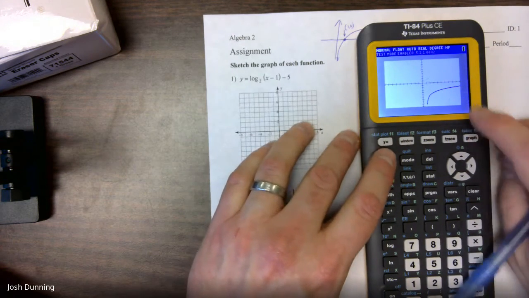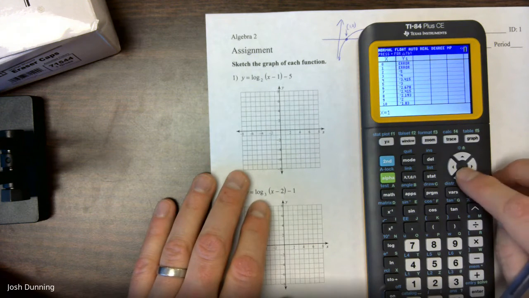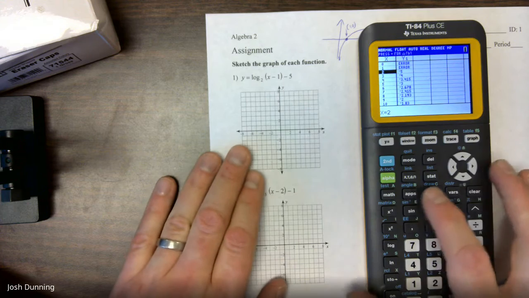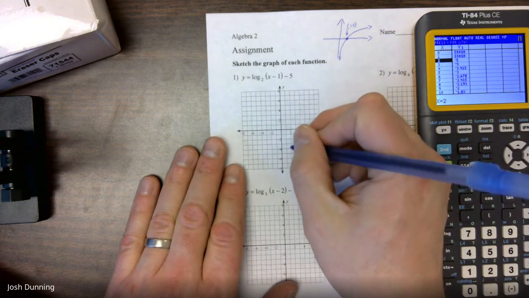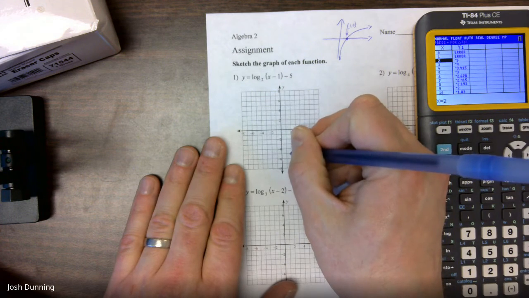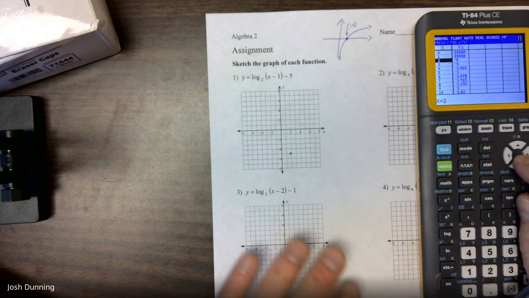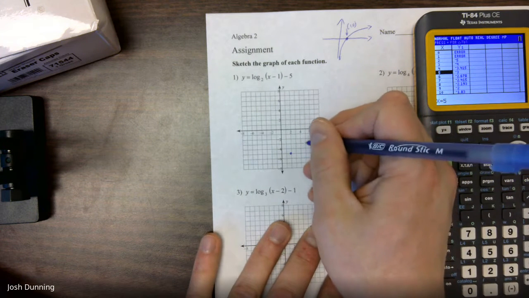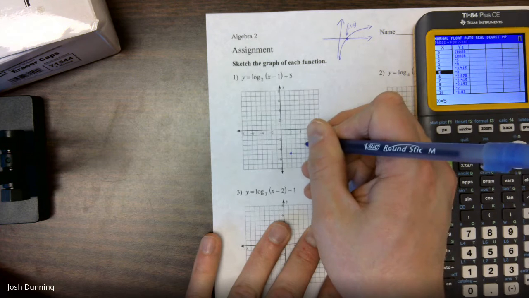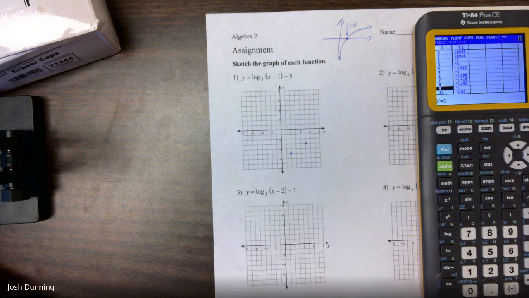Now to get some points, let's go second table. Let's only pick out some of the points we know are whole numbers. So (2, -5), and then (5, -3), and let's see. Over to 9, nope, that won't fit on here.